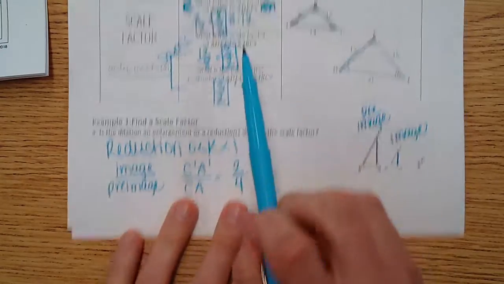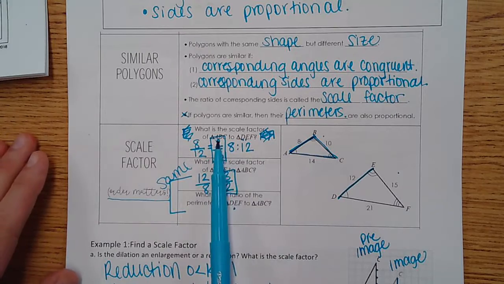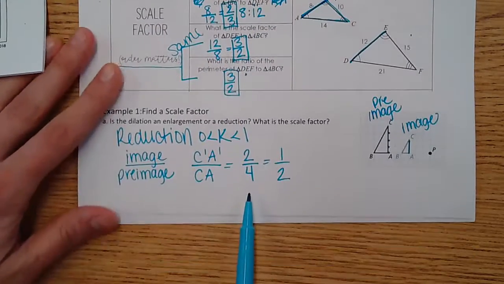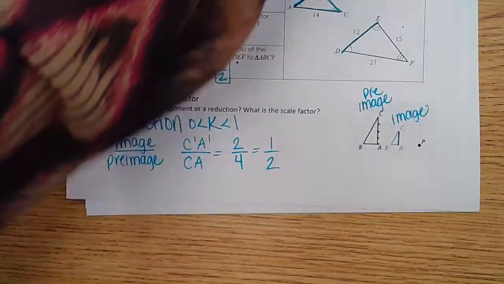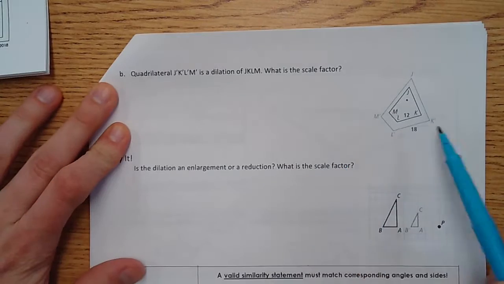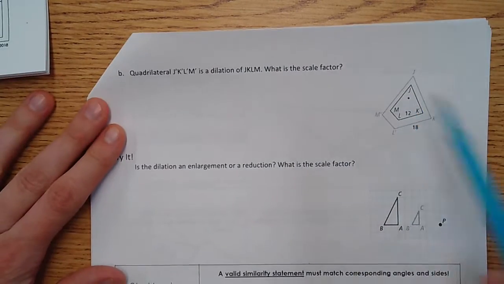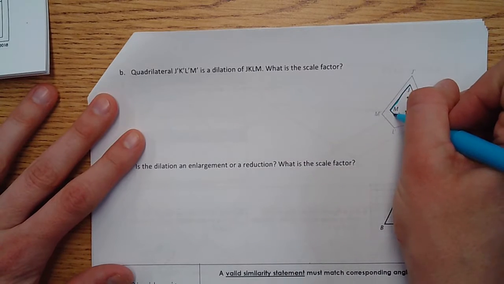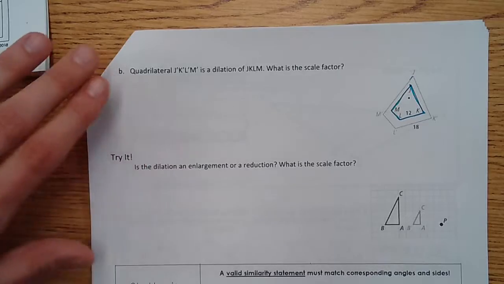All right, so up here, a little difference. They just wanted the scale factor. They wanted it written as a ratio. That's why we follow the order here. Now, when we're analyzing a dilation, we want to make sure we're image over pre-image. In this case, we have two quadrilaterals. It's a dilation of the other. So we started with this smaller figure, and after the dilation, we ended up with that outside figure.